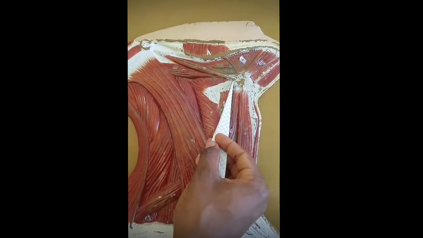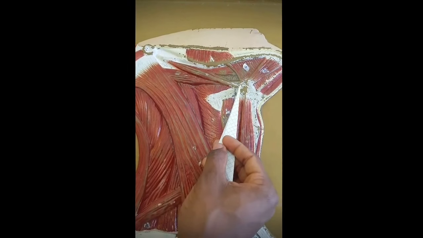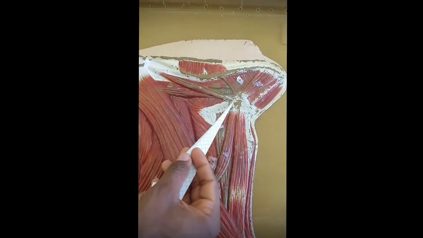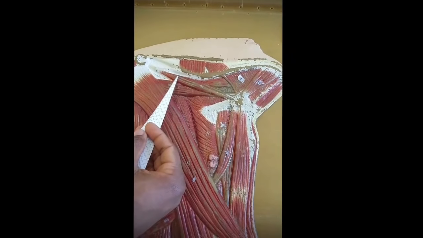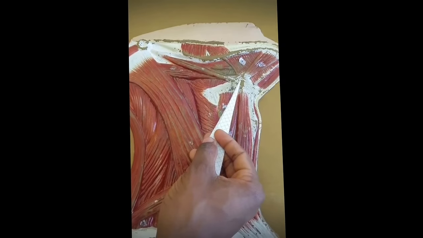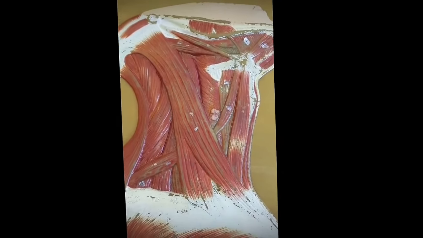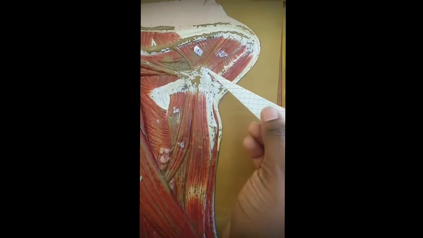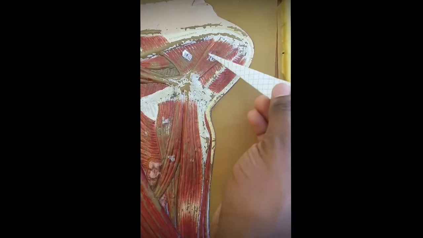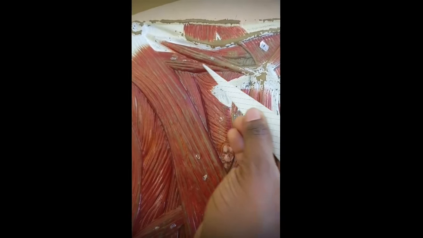This muscle helps to elevate. This is the hyoid bone. This muscle helps to elevate the hyoid bone towards the base of the tongue. Okay, we have here the muscle and the digastric anterior belly and the digastric posterior belly.